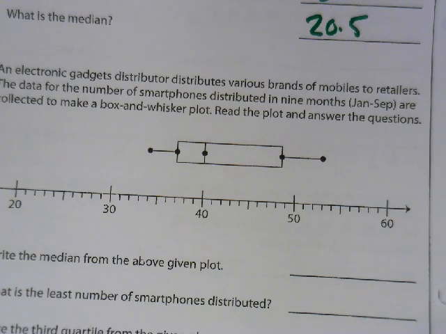Okay, did you put them in order? After you put them in order, you can obviously tell me minimum and maximum, right? Minimum and maximum, super easy.